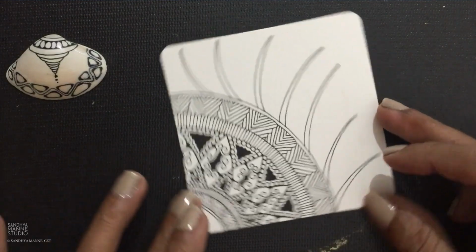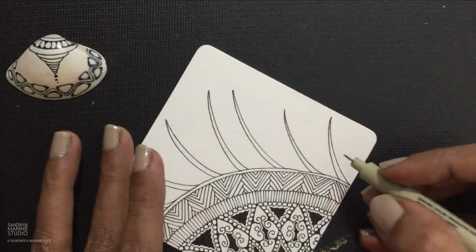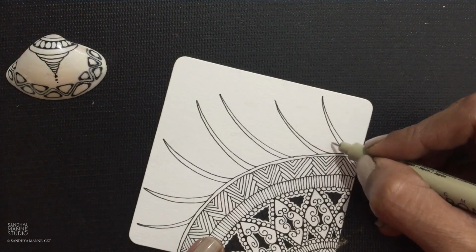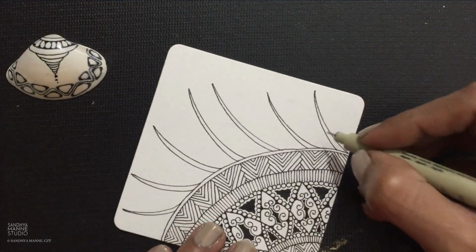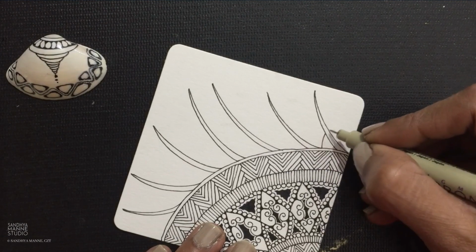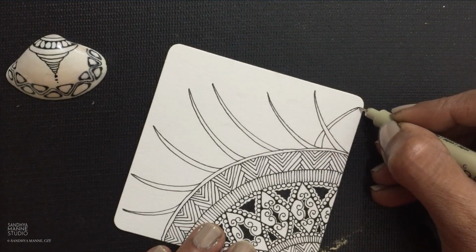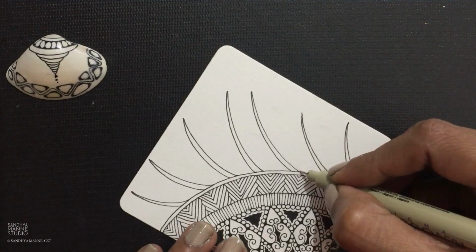Okay, so now I'm going to make a similar stem, but that's going downward like this. So start from here and pull out my lines like this.